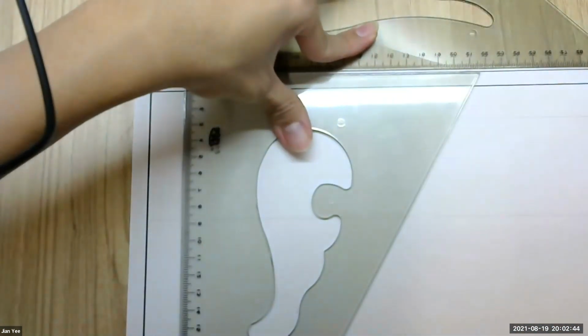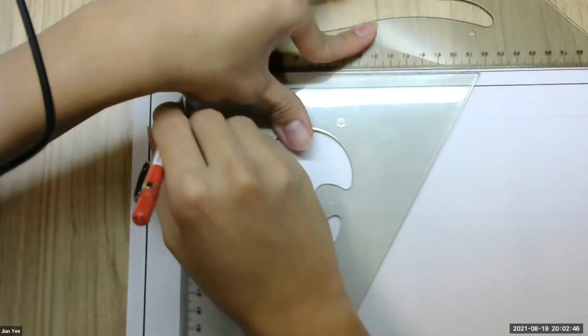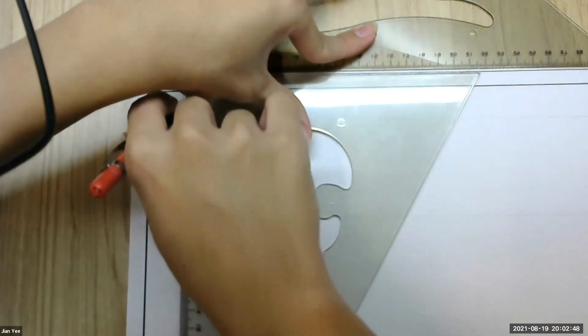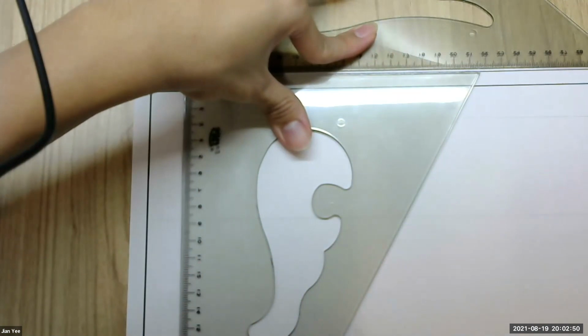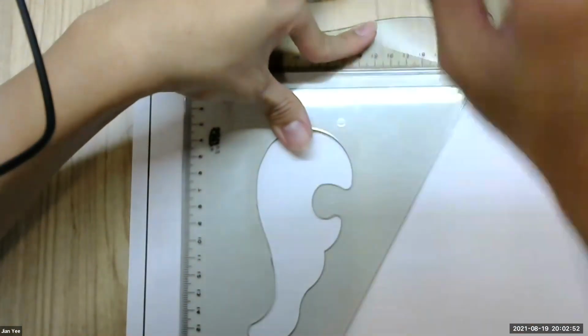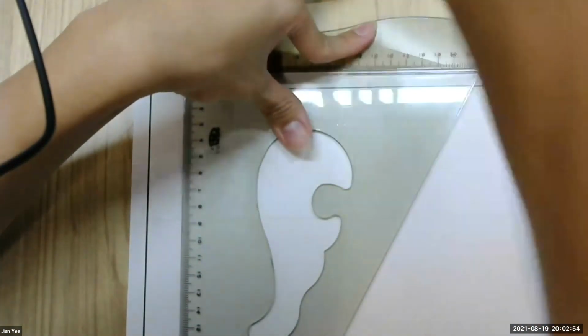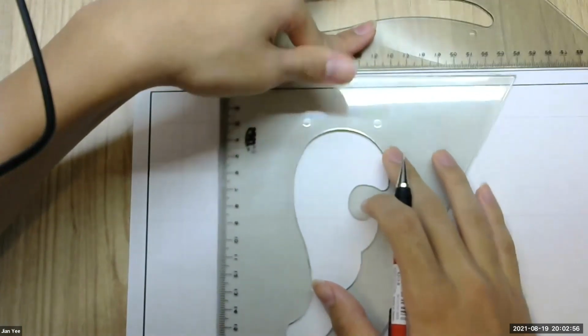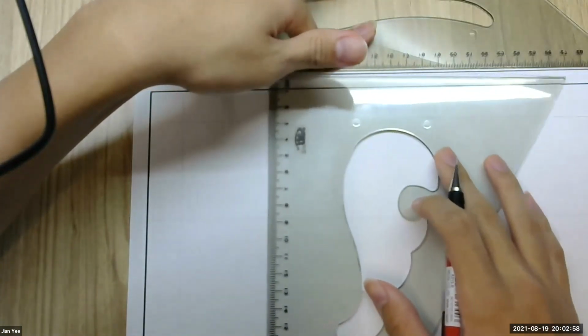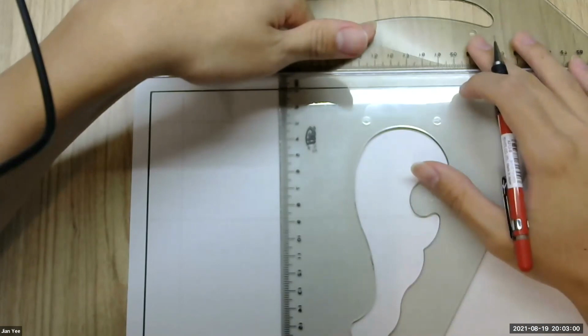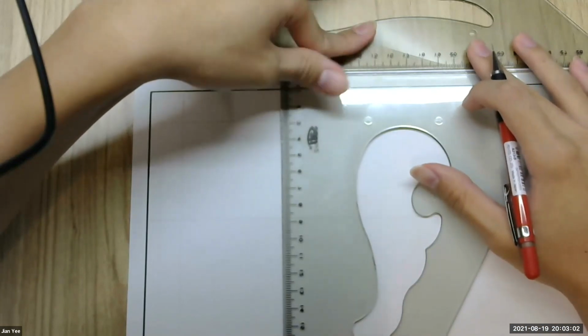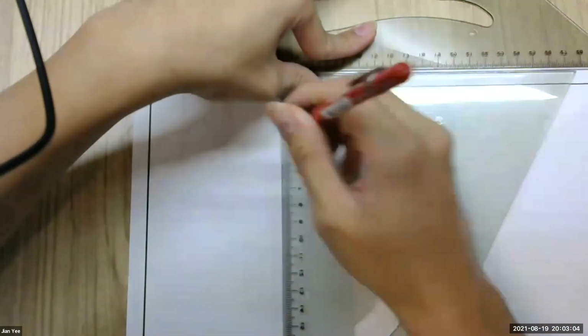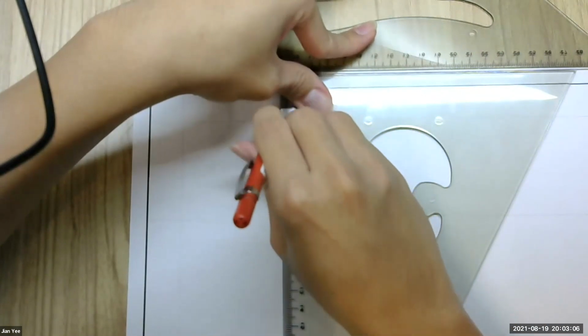This one. Then the 3.5. Draw a line all the way down. Then the shape is 60. So 1, 2, 3, 4, 5, 6. Go all the way down.